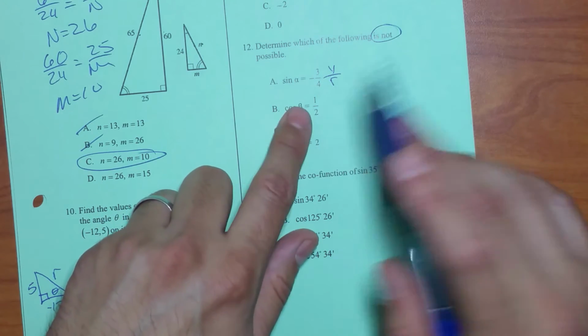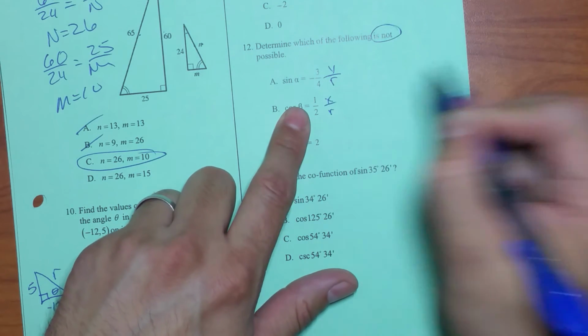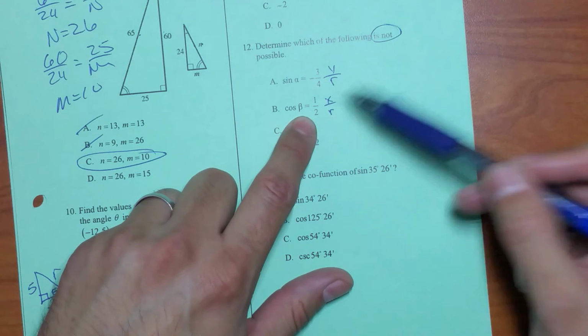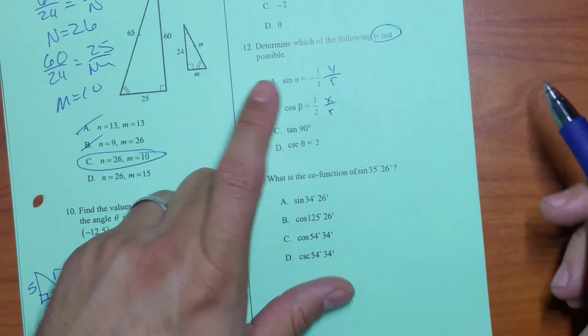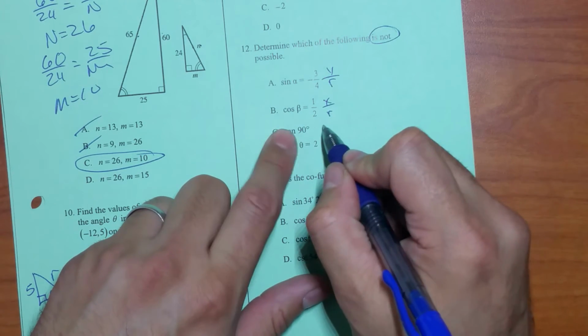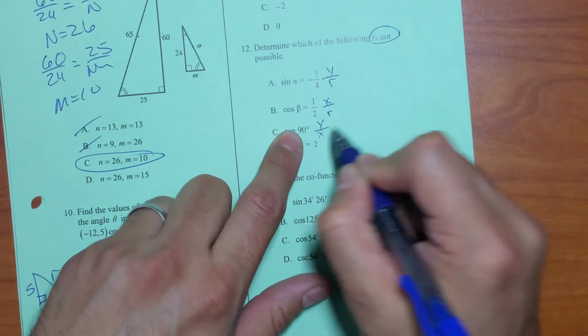Now for this one right here, cosine is x over r. Is r the biggest number? Yes. Okay. Now tangent is y over x.